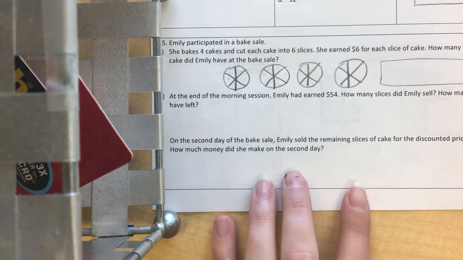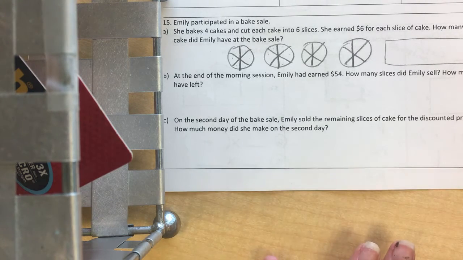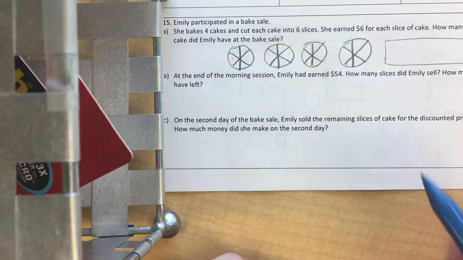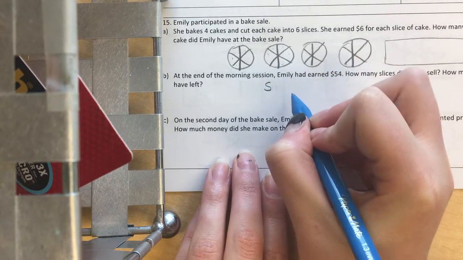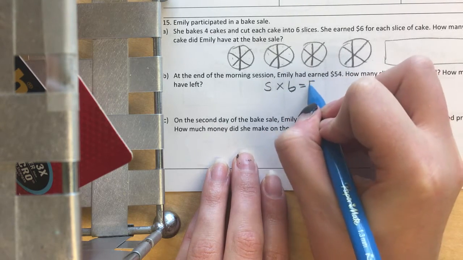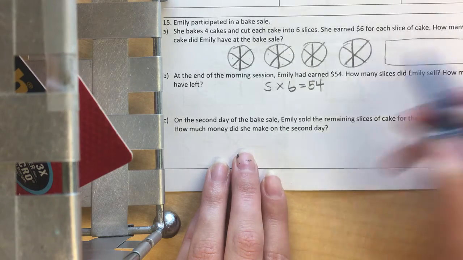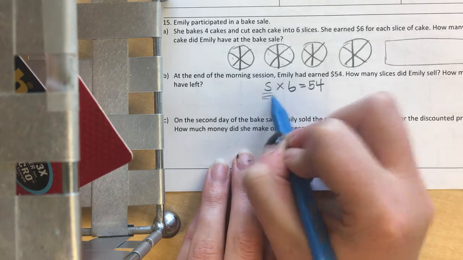Letter B, at the end of the morning session, Emily had earned $54. How many slices did Emily sell? How many slices did she have left? So if we know that each slice, I'll write an S for slice, is $6, and she's making $54, we need to figure out how many slices she sold.